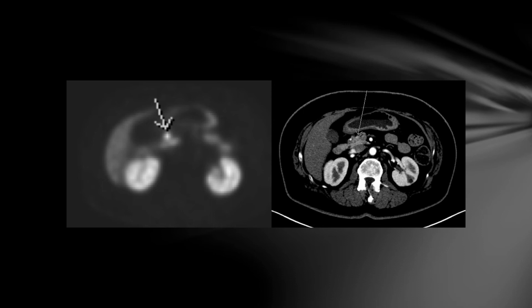And the extent of this wasn't really expected on CT. As you can see, this is a portal venous CT, so this is one of the phases of CT imaging that we do. It shows only a small area of abnormality within the right lobe of the liver and really underestimates the volume of metastatic disease.